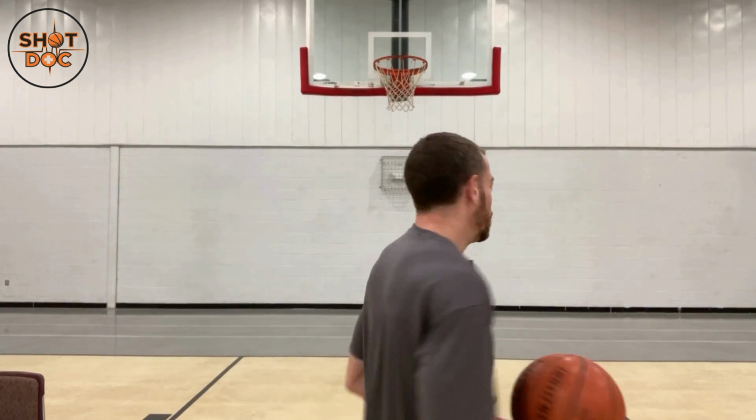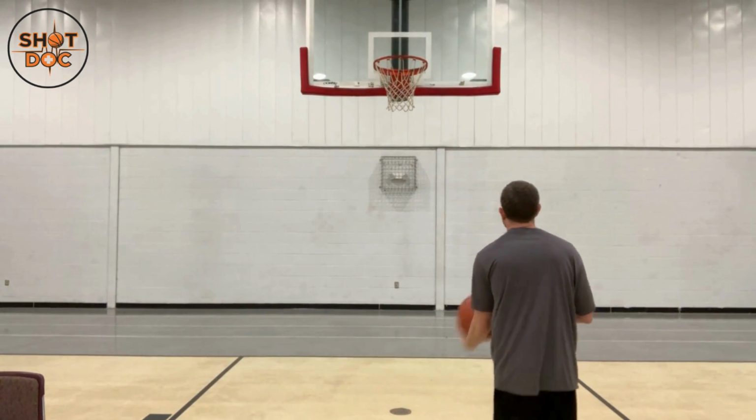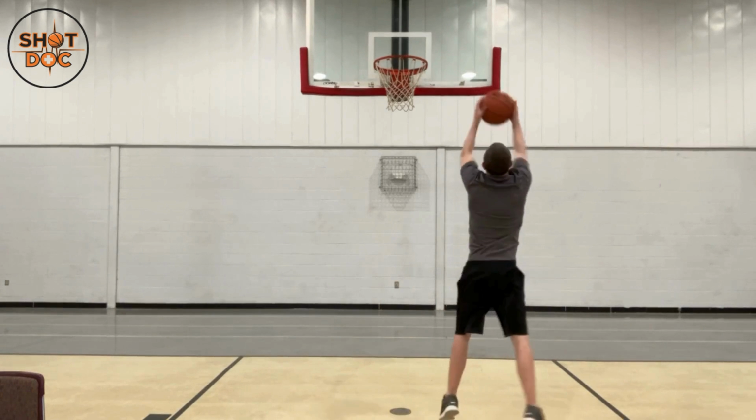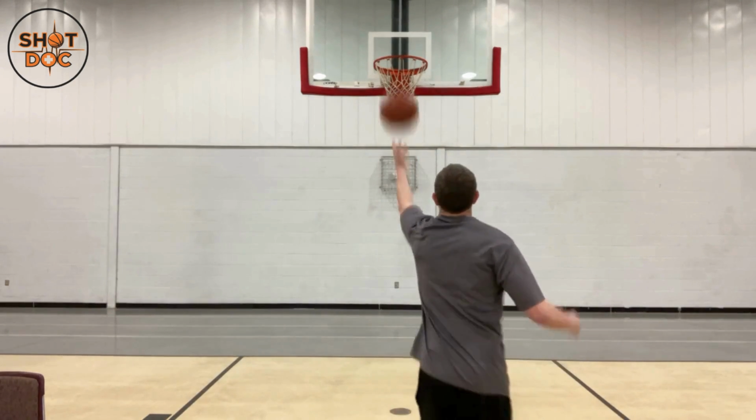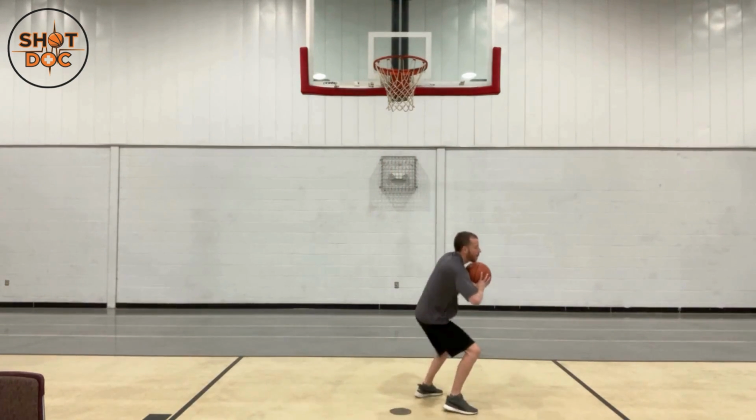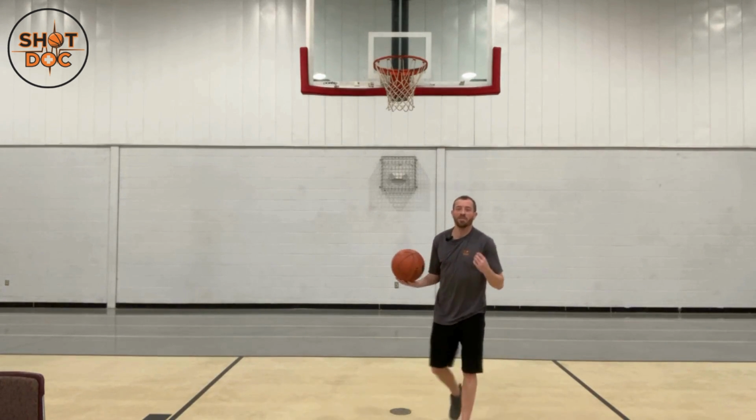Here's a few drills to work on your rebounding. You can simply work on throwing it off the backboard, catching it at its highest point with 2 hands, landing with a solid base. Next, you can work on throwing it and trying to hit the rim, so you have to react to where it's going to go. And doing the same thing. Those are some of the best rebounding drills that you can do on your own.